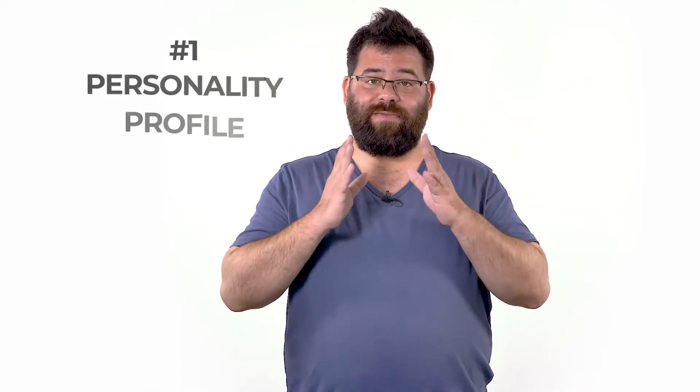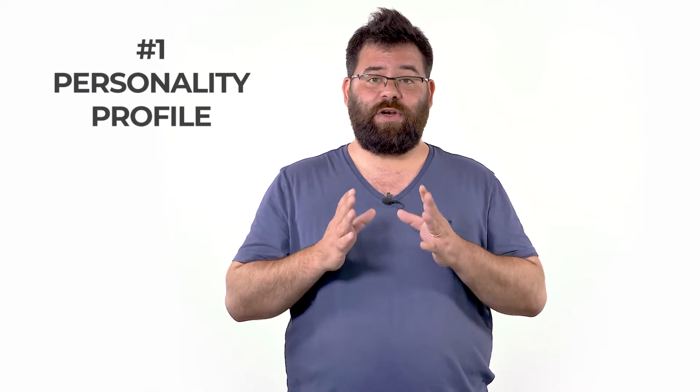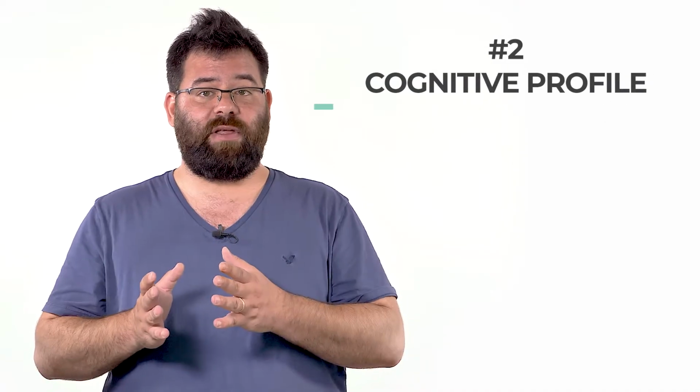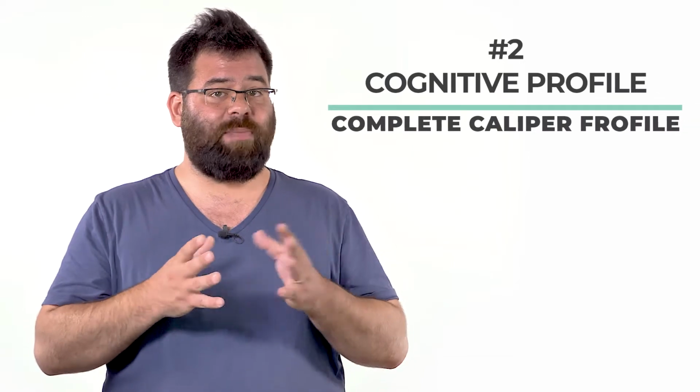The Caliper assessment is a personality and a cognitive exam given by employers to potential employees. The overall result of the test is also known as the Caliper profile. It will give your employer an overview of your personality so they can decide whether you're the suitable candidate for the job. On top of that, the Caliper assessment adds your cognitive ability to create a complete profile of both your traits and competencies.